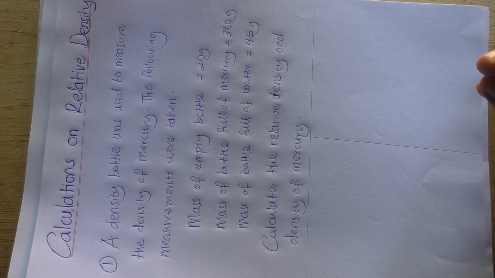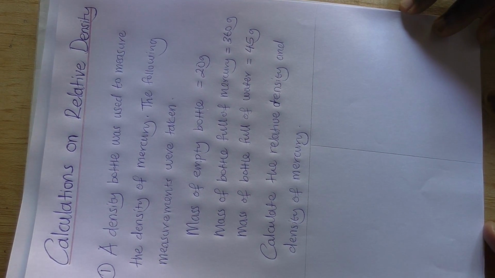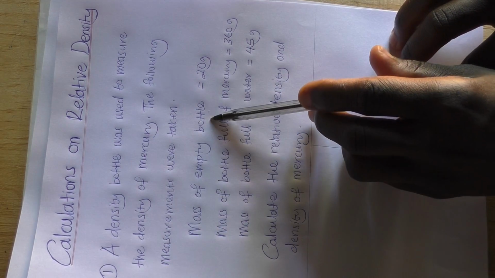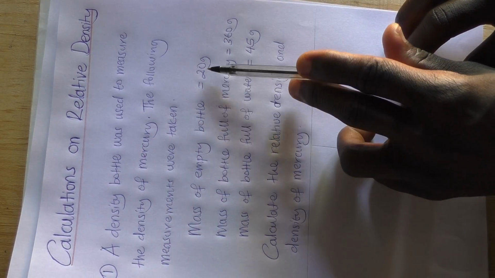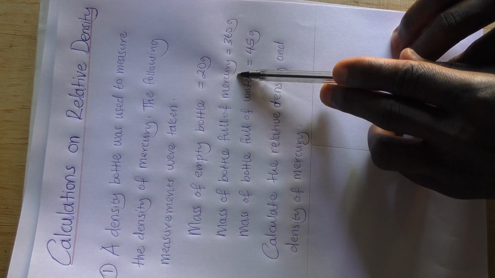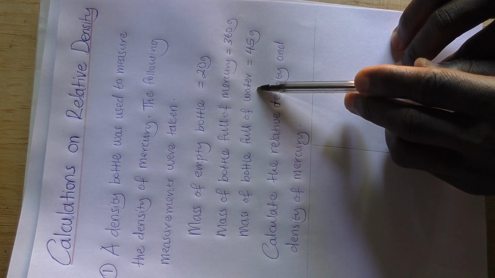We have a question which says, a density bottle was used to measure the density of mercury, and the following measurements were taken. 1, we have the mass of empty bottle, which is 20. We have the mass of bottle filled with mercury. We have mass of bottle filled with water.